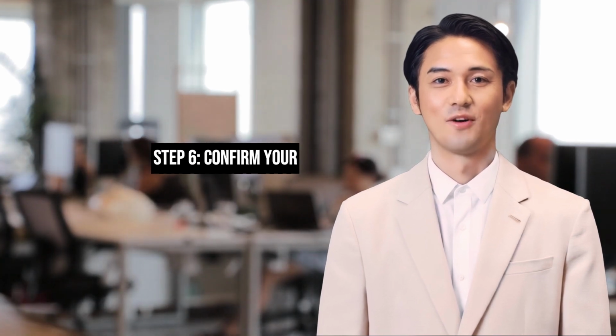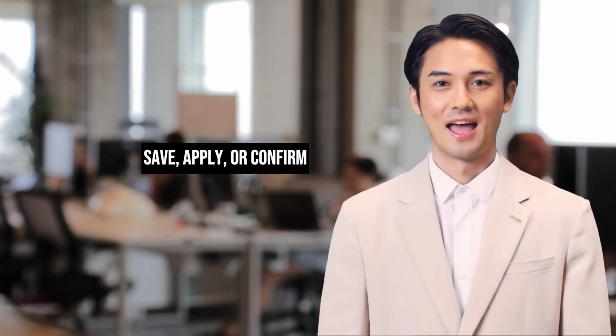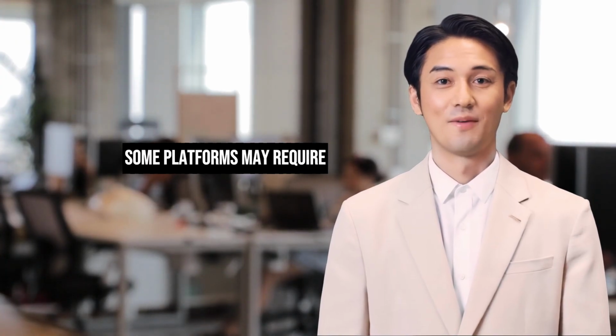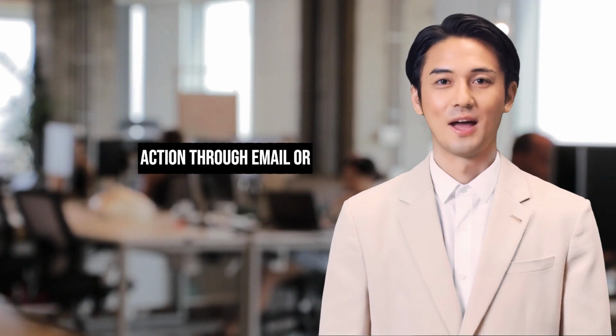Step 6. Confirm your changes by clicking the Save, Apply, or Confirm button. Some platforms may require you to verify your action through email or text message.